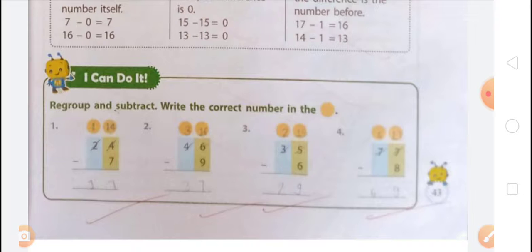Question number 3, 35 minus 6. We can't subtract 6 from 5 because there are not enough ones. So we have to regroup 1 ten into 10 ones, and that will be 2 tens and 15 ones. And now subtract the ones, 15 minus 6 is 9, and 2 minus 0 is 2, so the answer is 29.